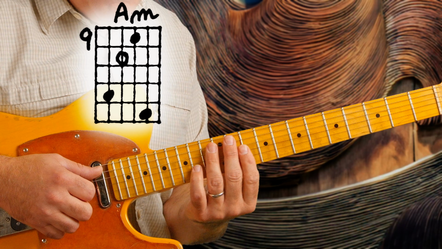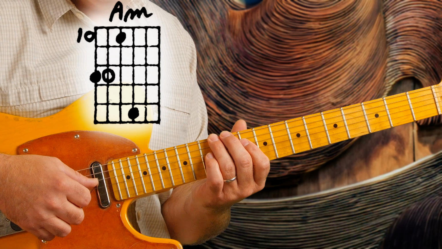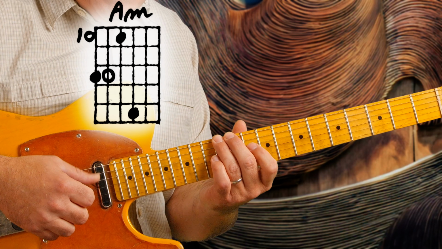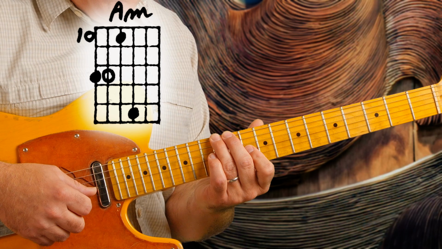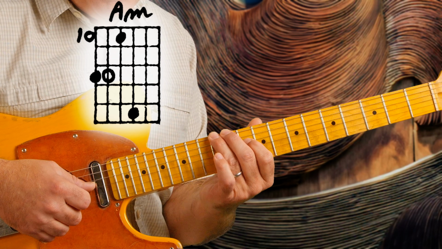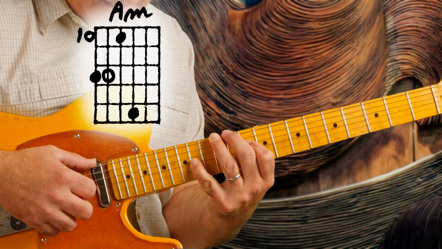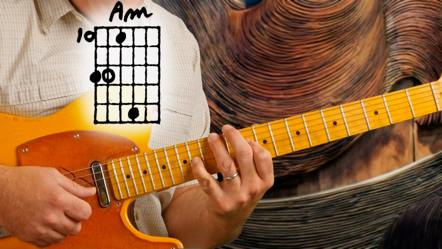Position number 10, we're climbing up. We're moving up the ladder. We're moving on up together. 5, we're reaching back to the flatted 3, and then 4th finger is going to jump on up to that root note.